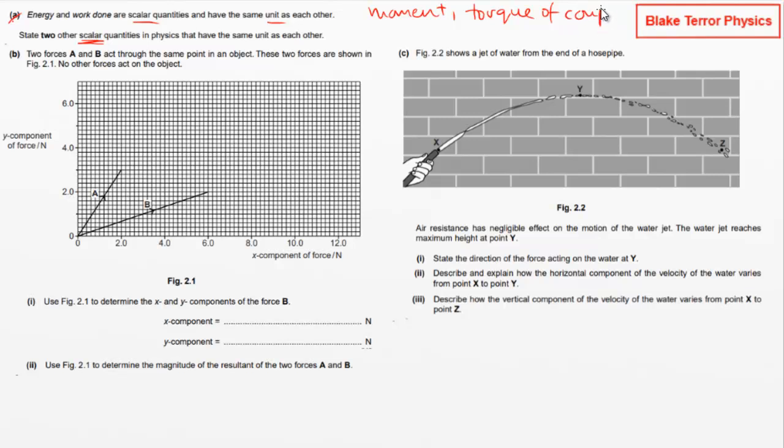Moment and torque of a couple. Other good ones for same units are things that get into stuff with Young's modulus, because we've got a lot of it where the strain bit doesn't have any units, so that means that we've got pressure, stress, and Young's modulus all have the same. So you can pick any combination of those. We can have pressure and stress, pressure and Young's modulus, stress and Young's modulus. So that's 3 more pairs there. So all in all, we've got 4 pairs there. So you can pick any of those.